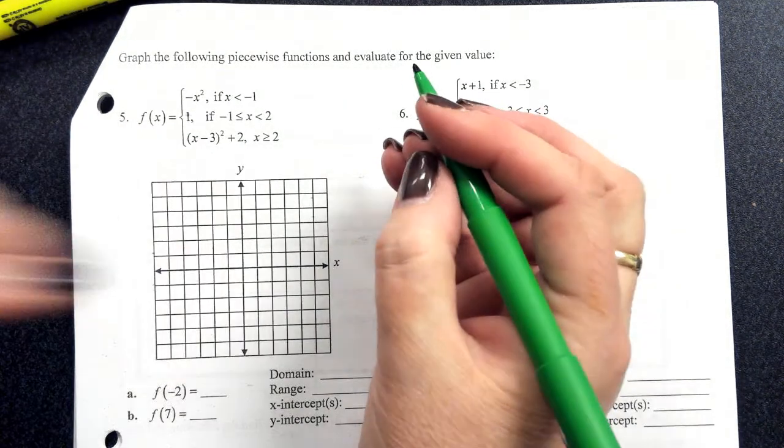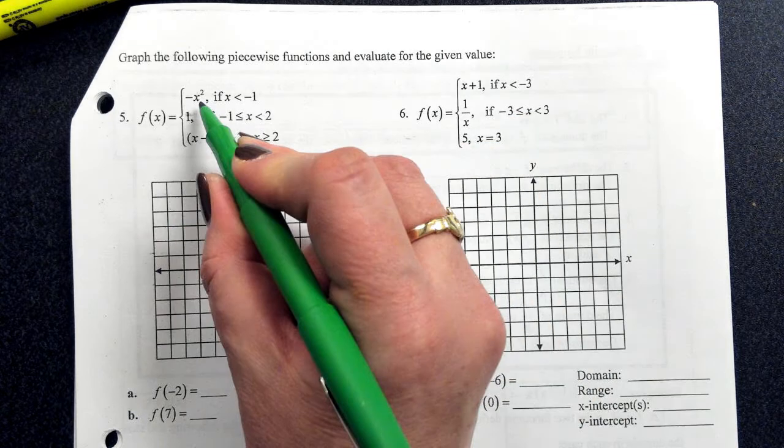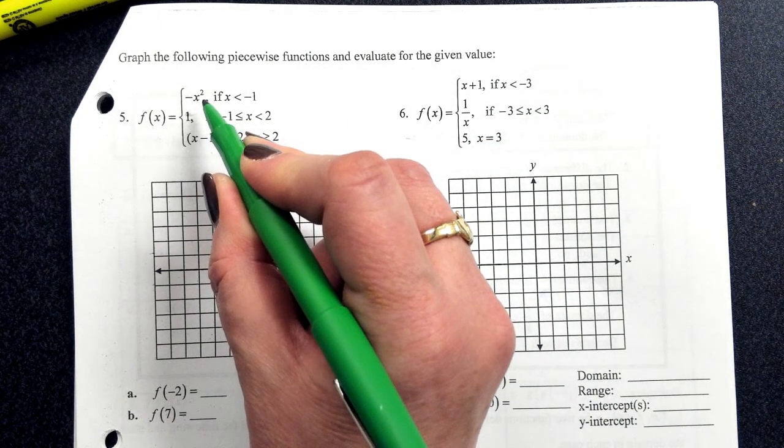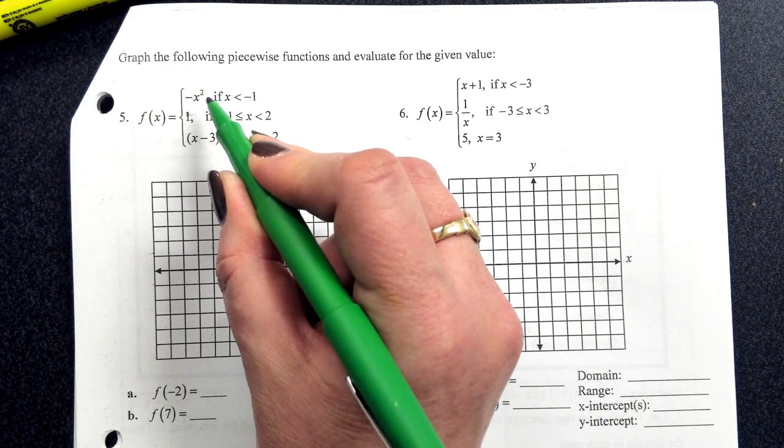All right? So, again, I know it's a parabola opening down, and where's that vertex going to be? Is there any shifts here? The vertex of this parabola is going to be at what? 0, 0. So there's no shifting. So keep that in the back of your mind.